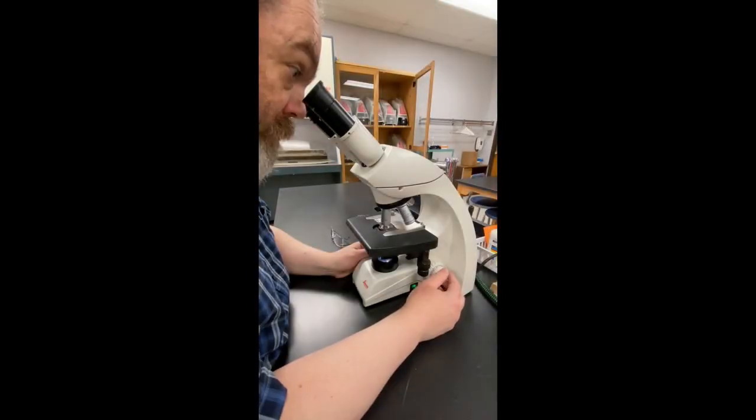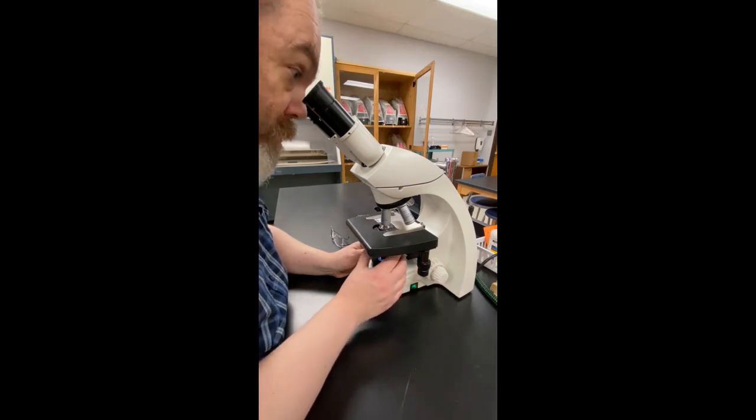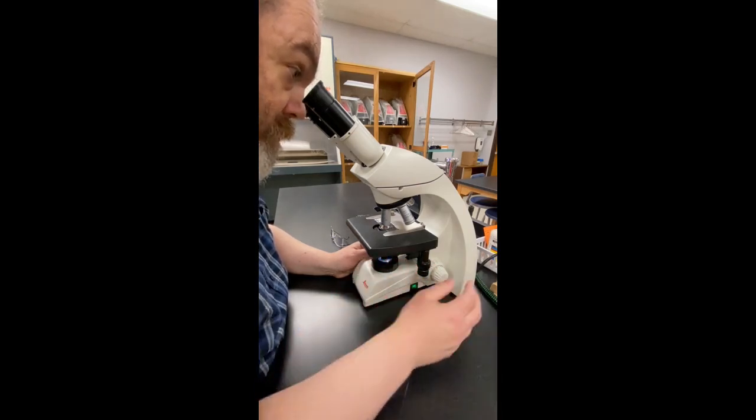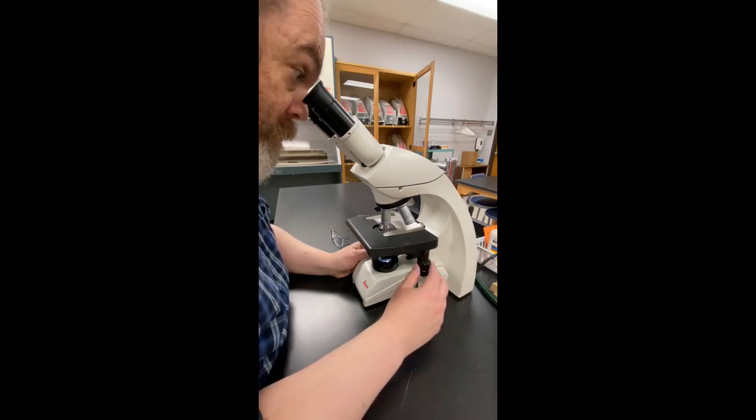Because the gap between the slide and the high power lens is now very small, it is important that we only use the fine focus control to adjust focus. If we were to use the coarse focus control, we could crack the slide and damage the lens. As before, adjust the controls to get the best view. Adjust the diaphragm and the lamp brightness, along with the fine focus control.